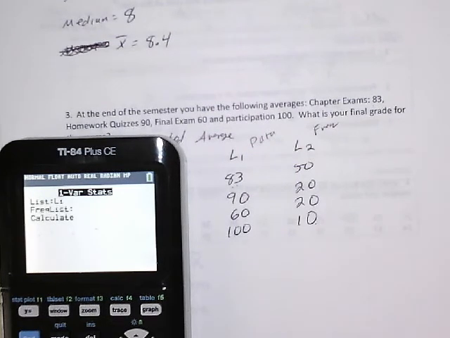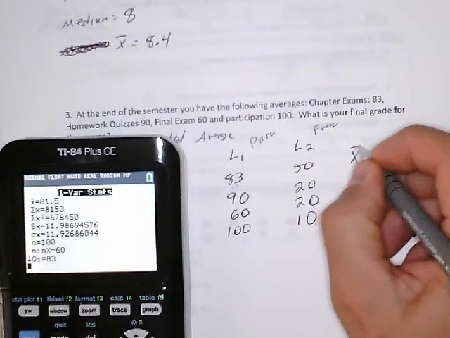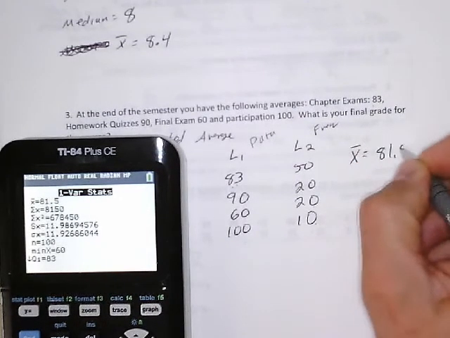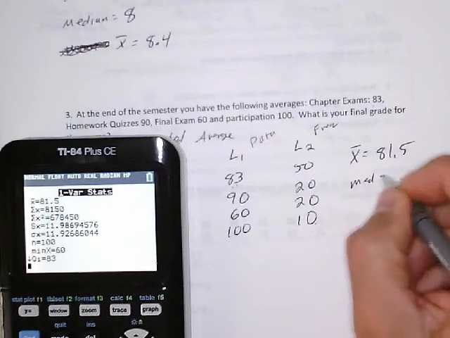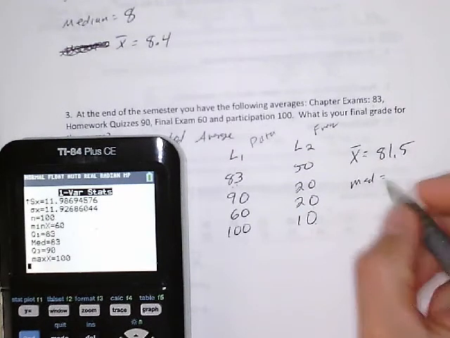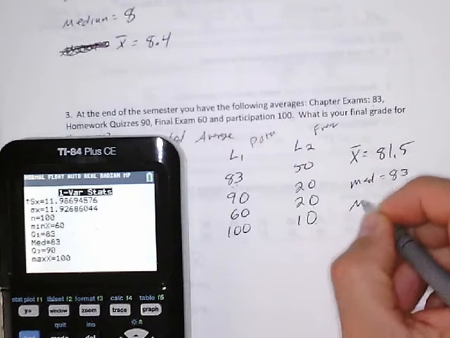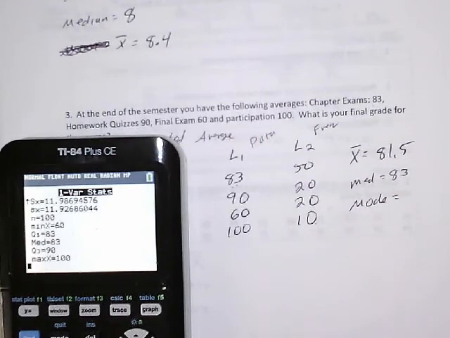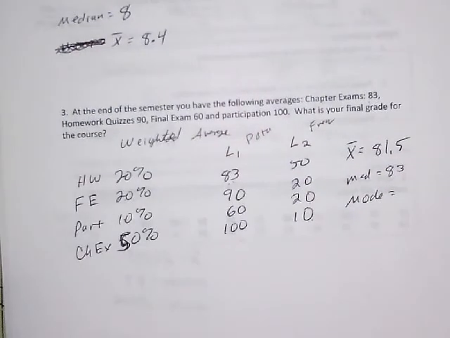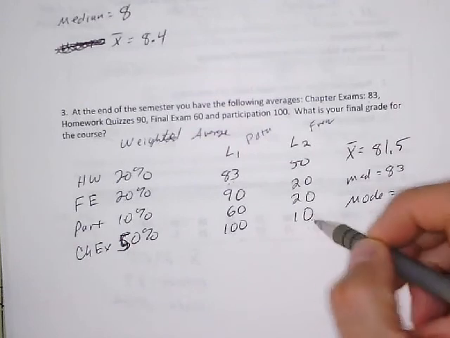So stat, calc, we're still going to use one var stats. So list 1 is our data list, and list 2 is going to be our frequency. So to get list 2, we're going to do second L2 and press enter. And then we're going to calculate. So we end up having a sample mean of 81.5. The median is an 83.